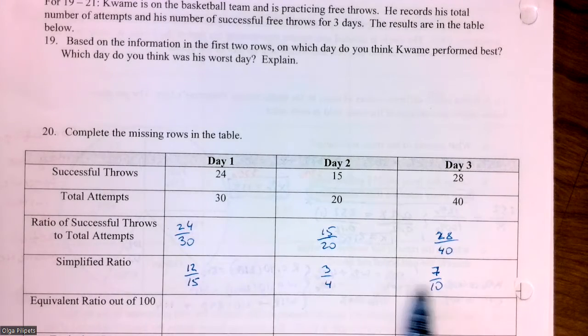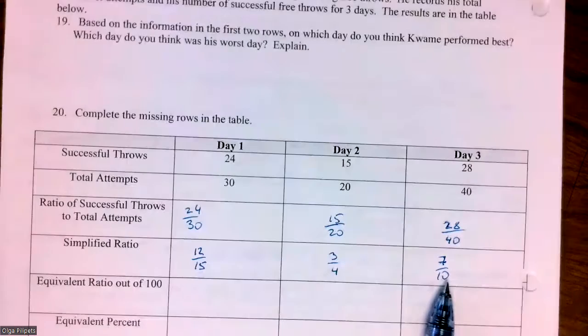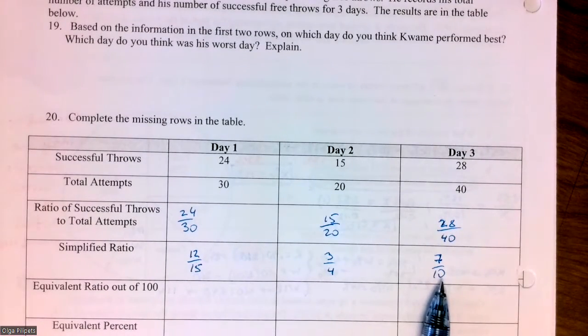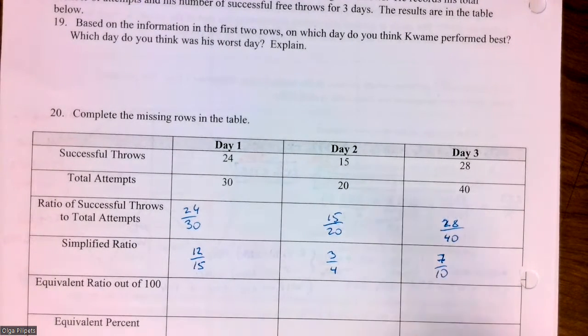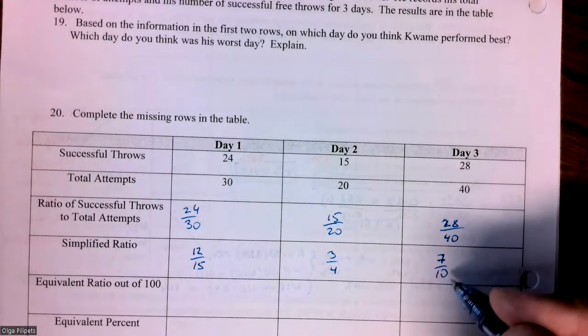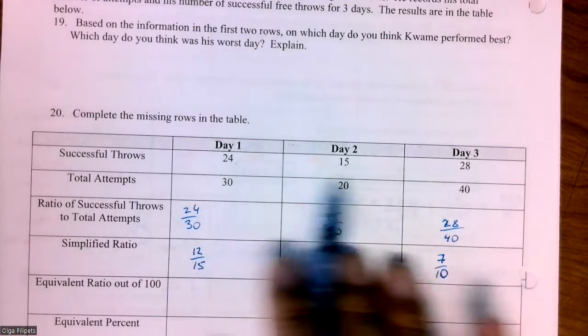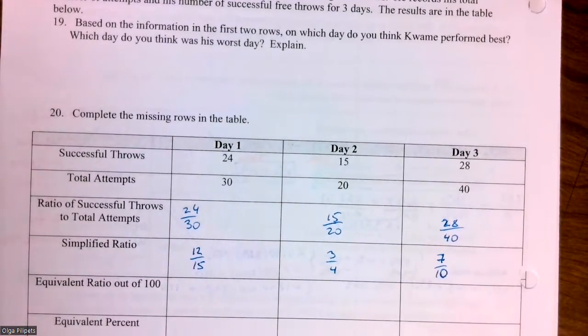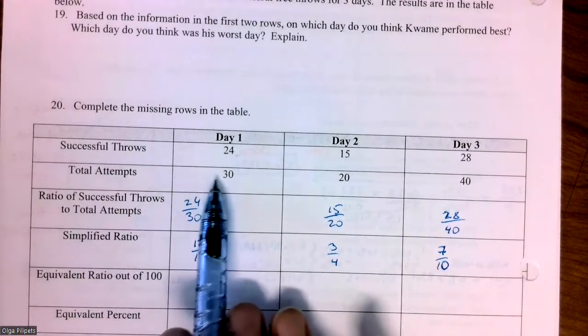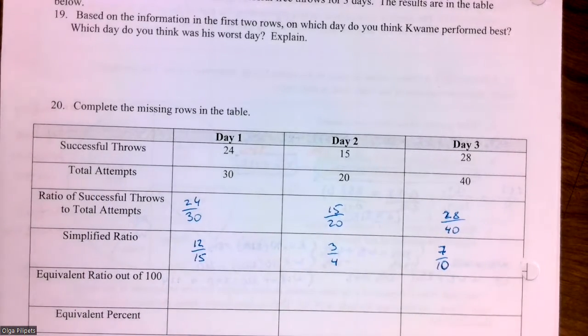So we got our ratios, but it's kind of difficult to compare because all of them have different denominators. So we cannot really compare fractions with different denominators. It's similar to what we're looking at here, where the total attempts are all different.